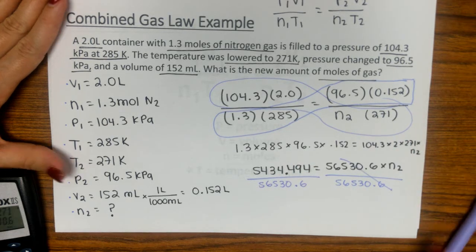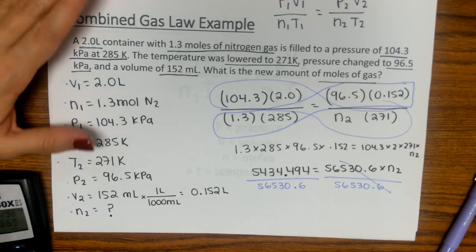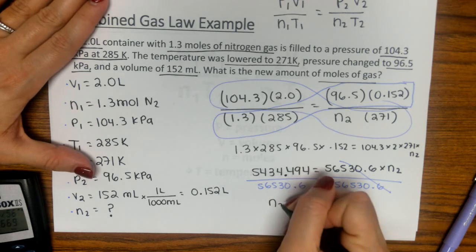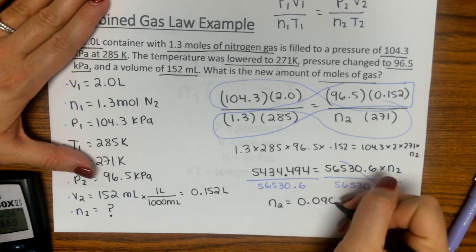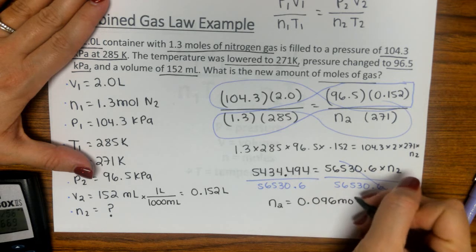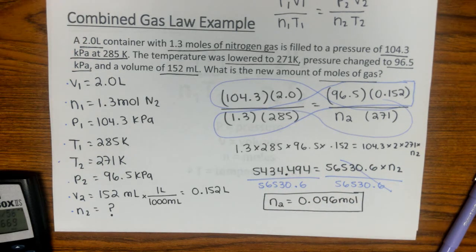That cancels out, and let me divide this. Divide that, now I have N2 equals 0.096 moles. And that would be my final answer.